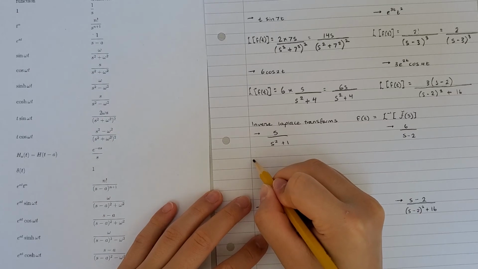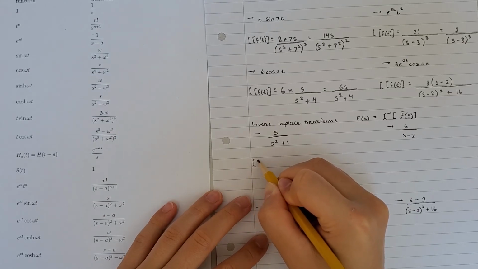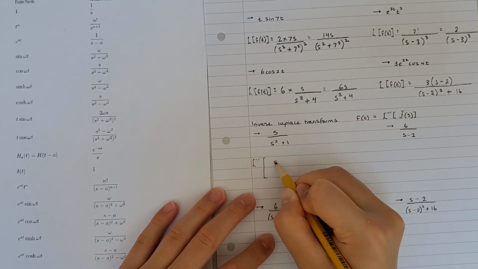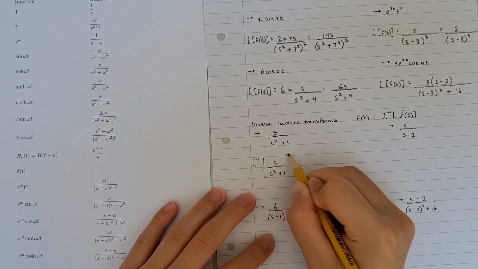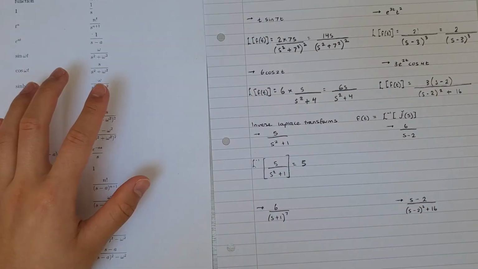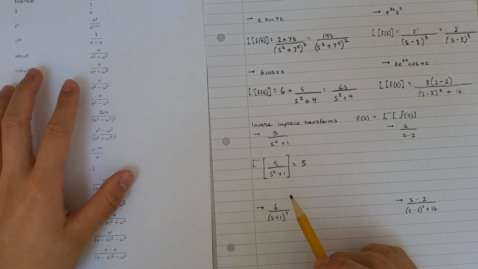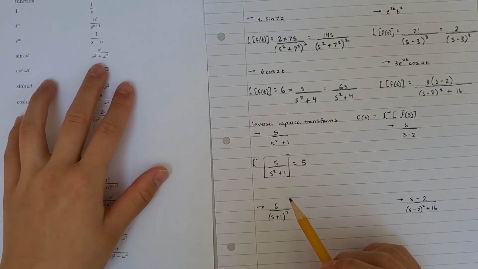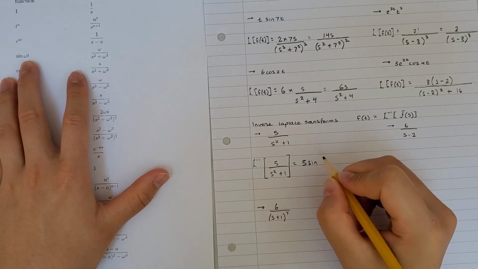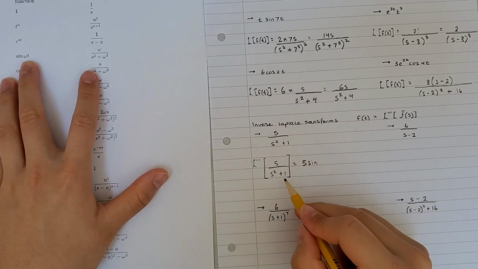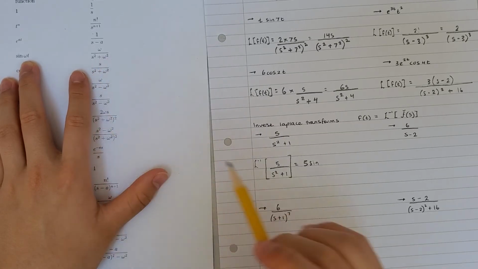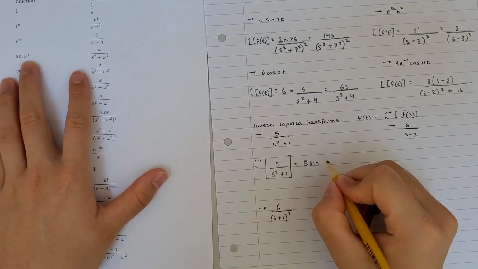So the inverse Laplace transform of 5 over s squared plus 1 is 5 multiplied by sine wt, where w would be 1, because we have on the bottom s squared plus w squared, s squared plus 1 squared, so it would just be 5 sine t.